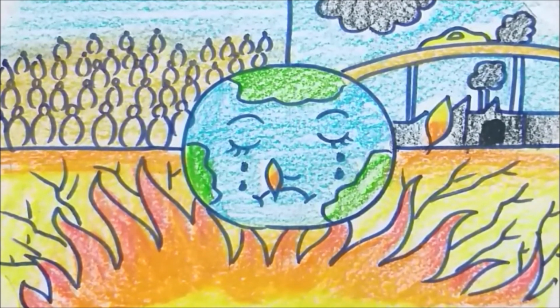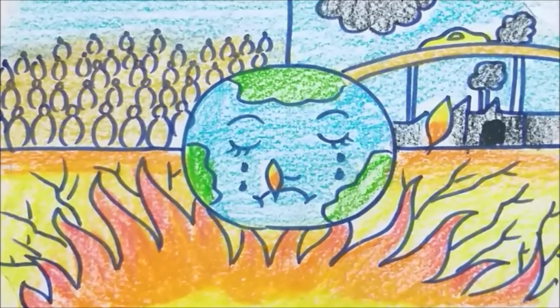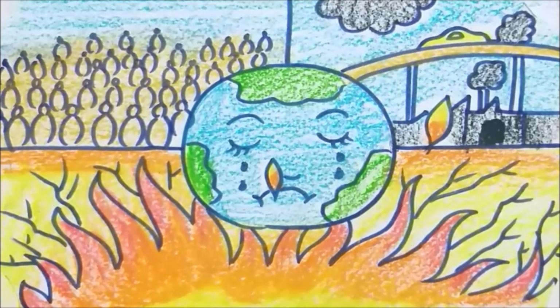Even you can make it by yourself, friends. You can make the whole earth with flames, the whole earth in a very sad mood. Even you can change the color mode if you want to. Make it your own. This is a formal idea for you.